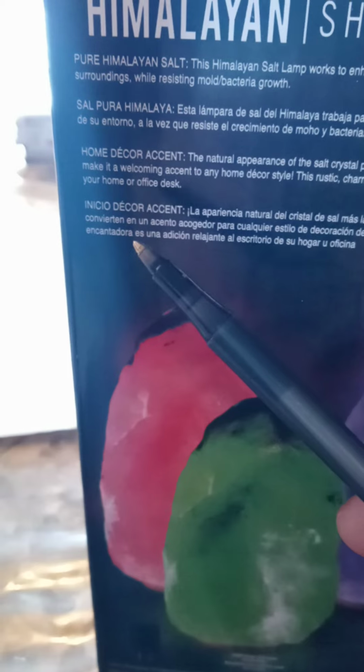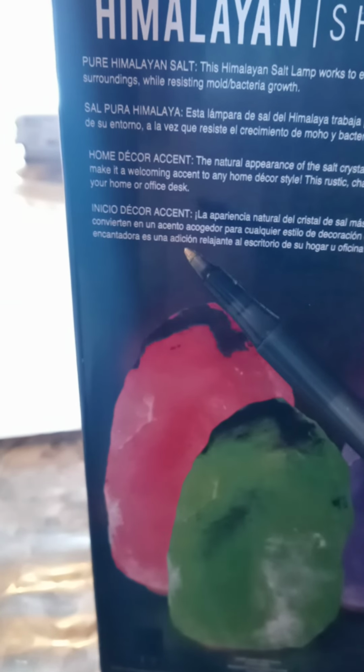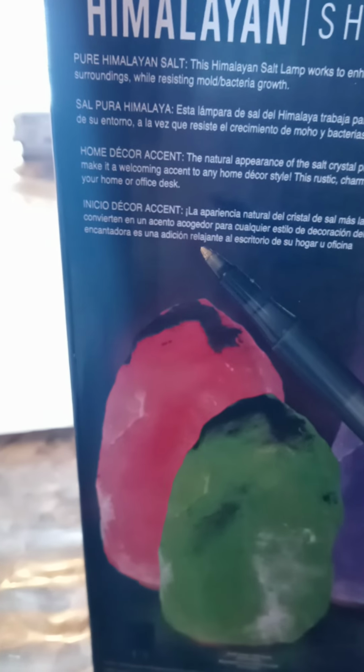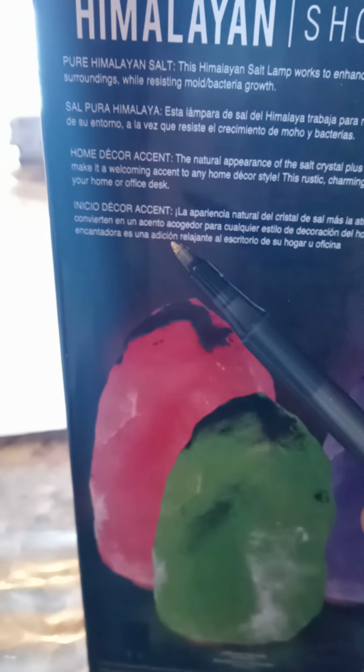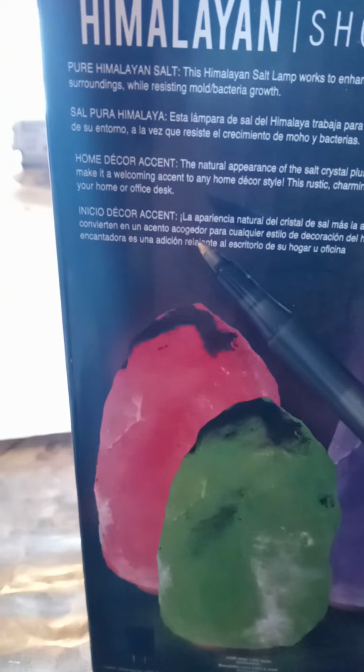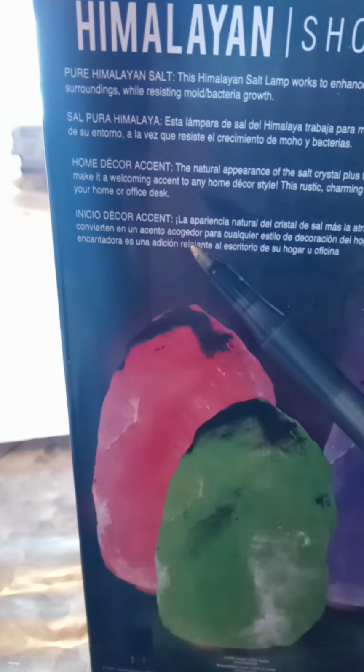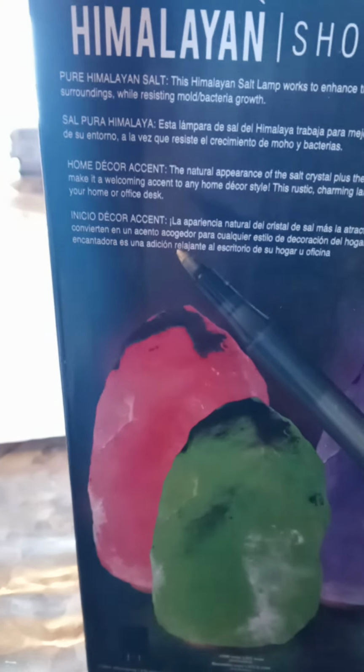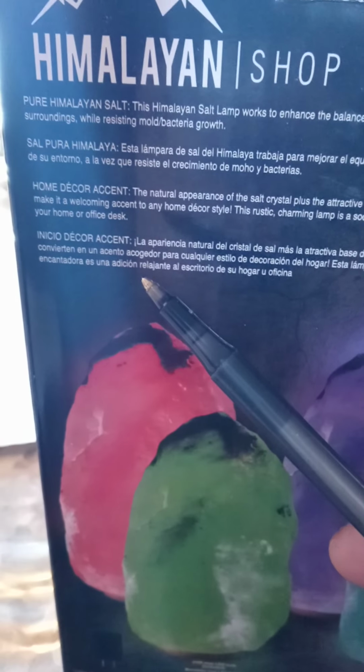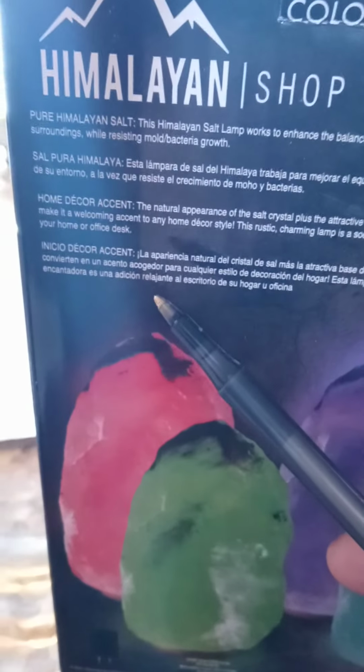Okay, and an accent, acogedora, means cozy. Okay, acogedora. I want to write all this down in the description box below. Go to the description box below, and you'll see it written down.